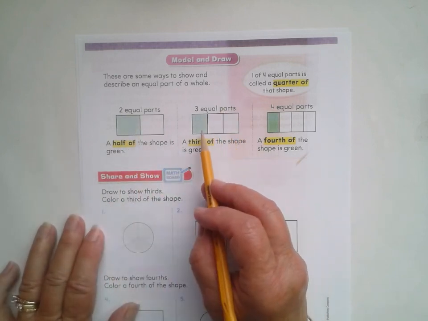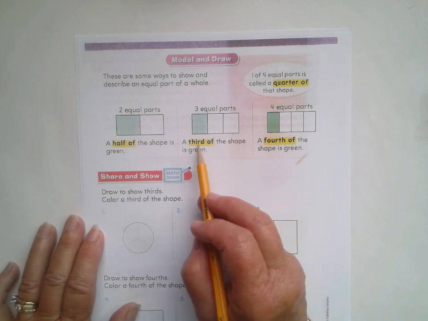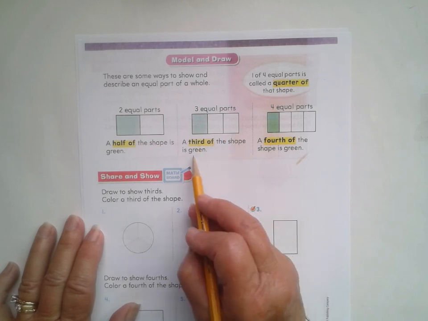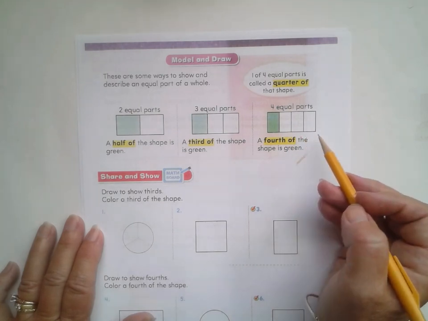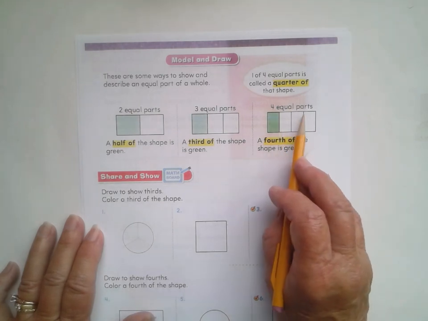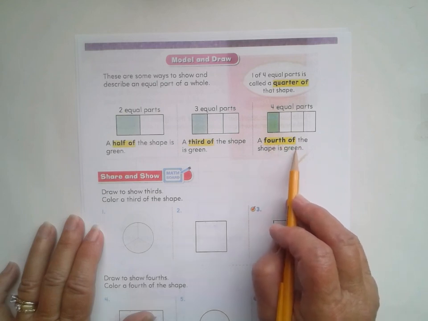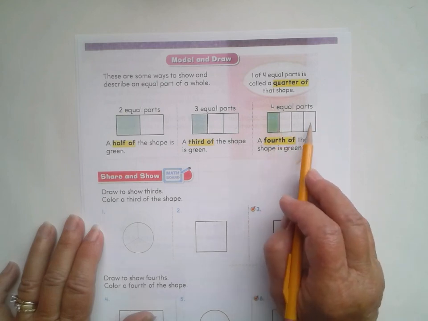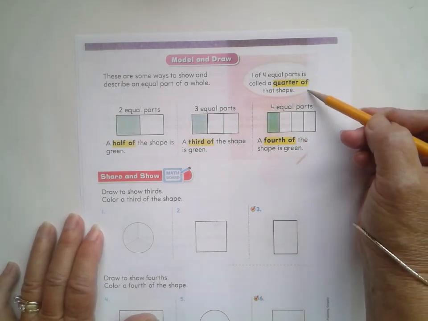This rectangle is divided into 3 equal parts. A third of the shape is green because each one of those are thirds. And with 4 equal parts, a fourth of the shape is green because there are 4 equal parts. And remember up here they also told us that we could call it a quarter of that shape.